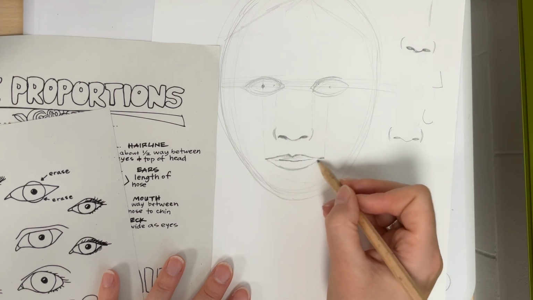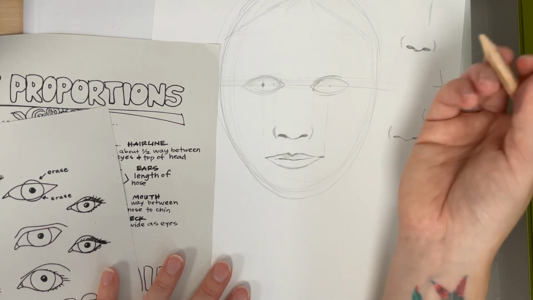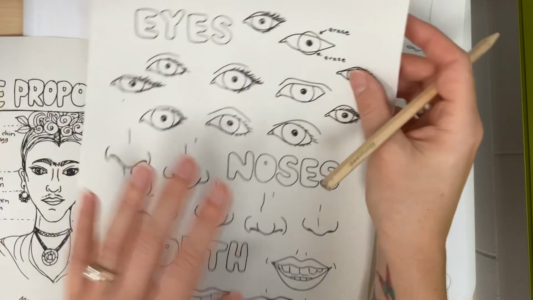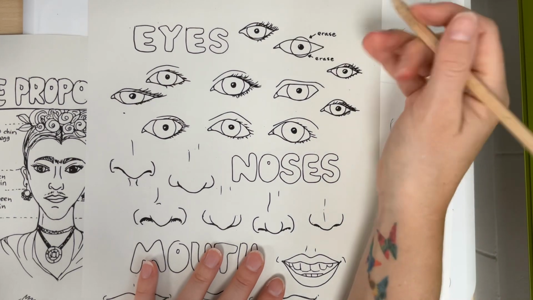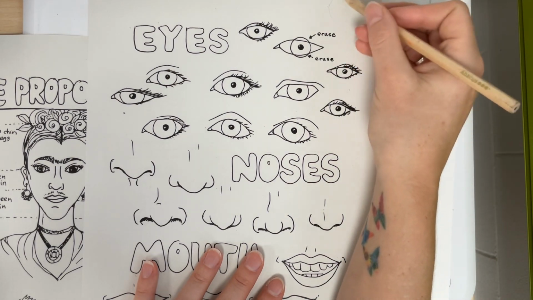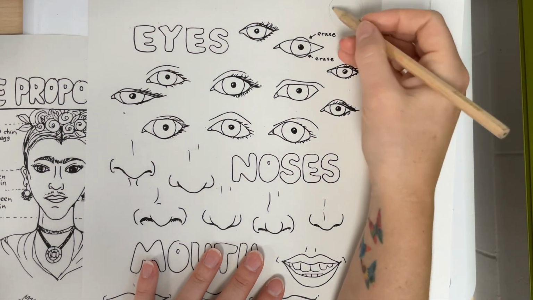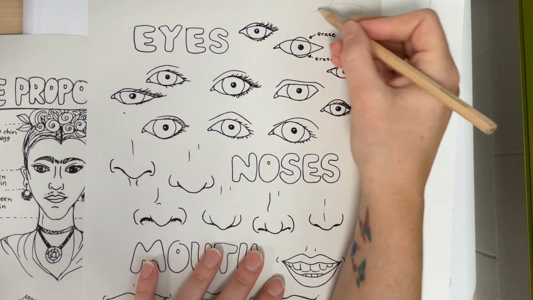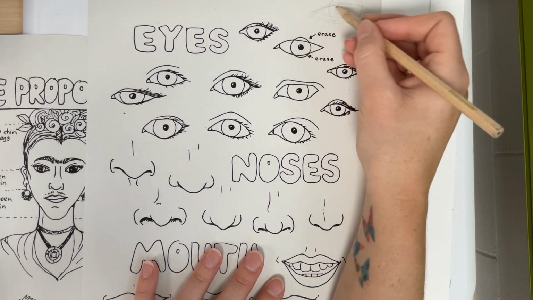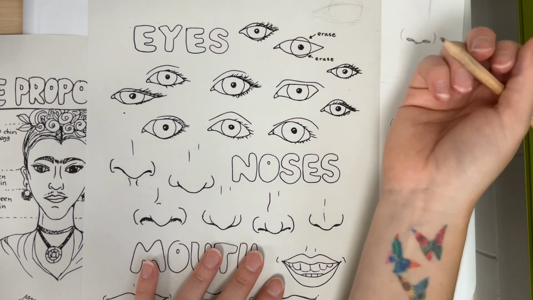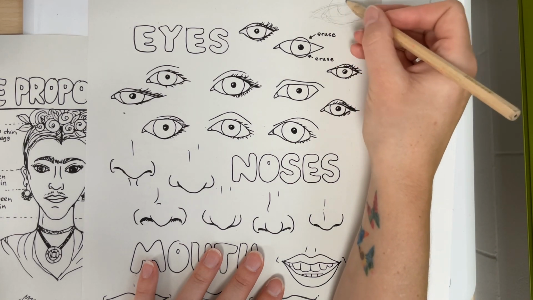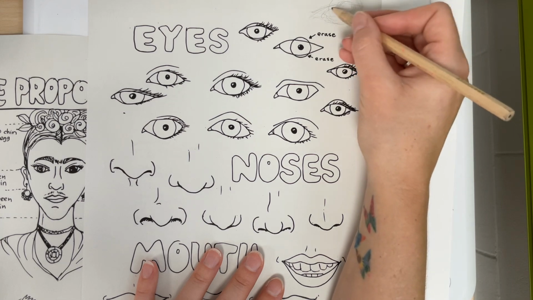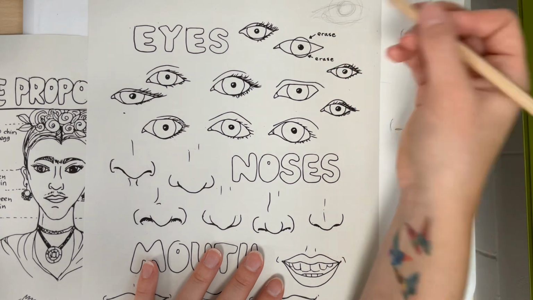I've got the bottom part of the lip. And then I will tackle the eye. So eyes are actually, inside of your head, a sphere. You have a whole spherical eyeball, and then over that is where the eyelid is around it. So you've got your eyelid around it, and then you've got your iris, which is the colored part of your eye there.